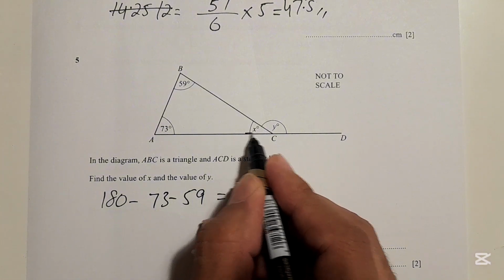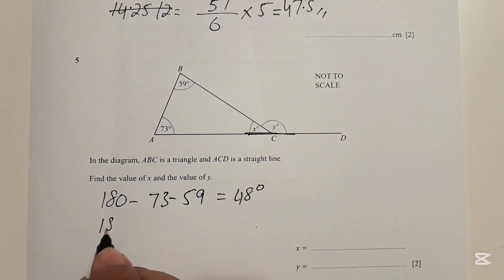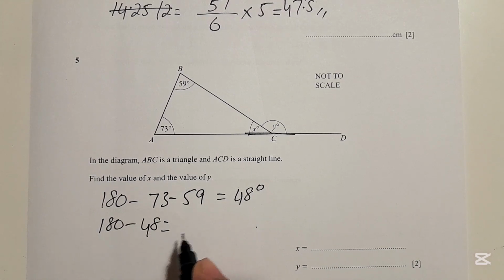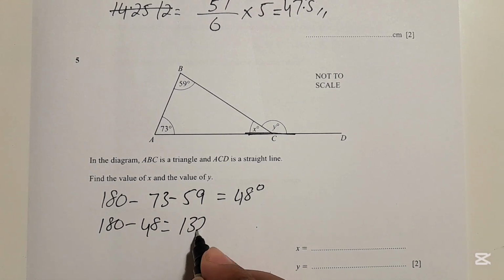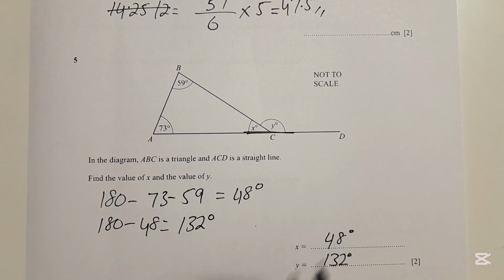Then we will use this straight line, which is total 180. So 180 minus 48, that is 132 degrees. So 132 will be the value of y. So x is 48 and y is 132 degrees. So this is how we'll be doing question 5.